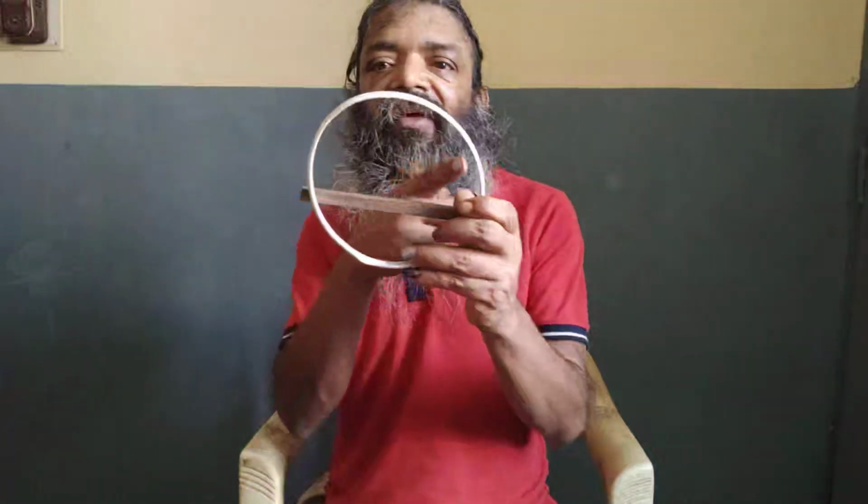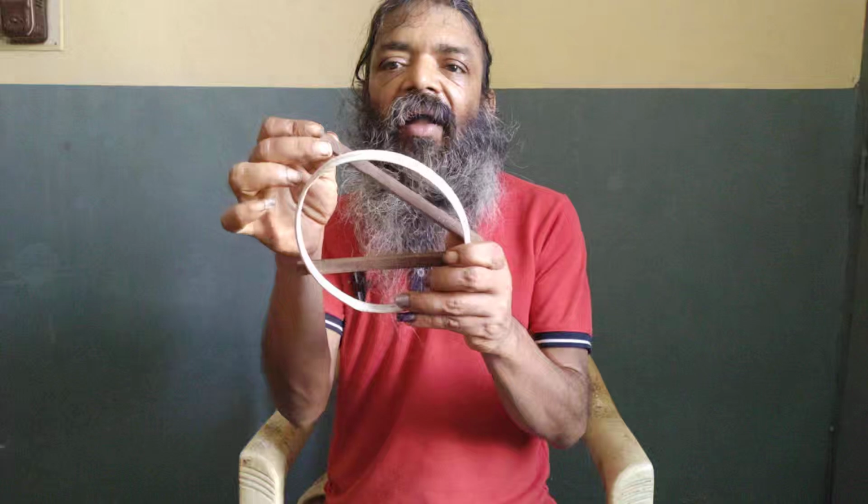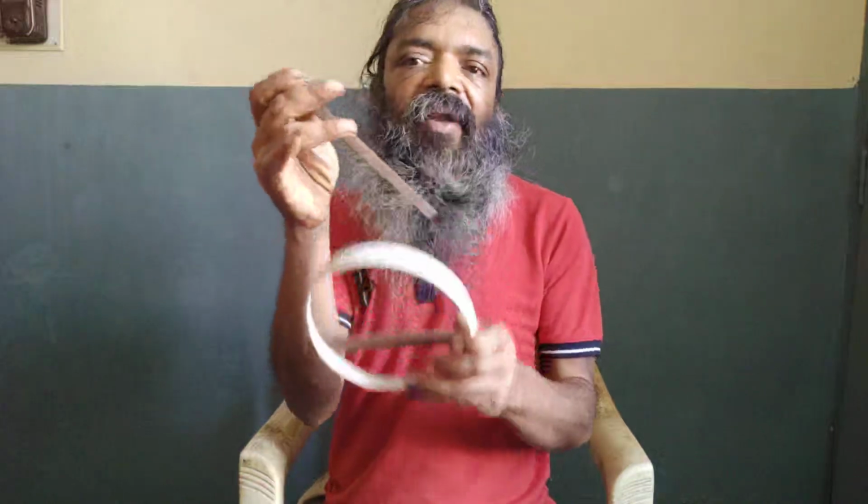If I say x is r cos theta, Cartesian to polar, and y is r sin theta, it becomes d of r cos theta i plus r sin theta j by d theta. Then r is a function of theta. r is not constant. If we consider this is the origin and I move the angle, then r will start changing because r is a function of theta. In that fashion, dp by d theta will become d of r cos theta by d theta i plus d of r sin theta by d theta j.